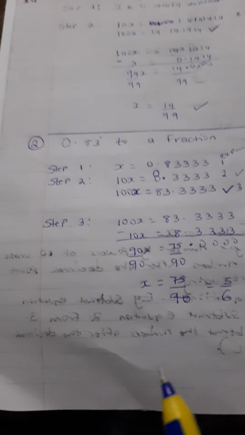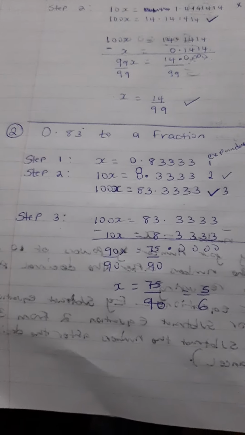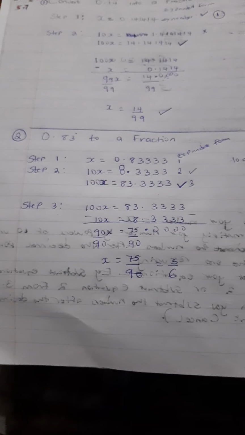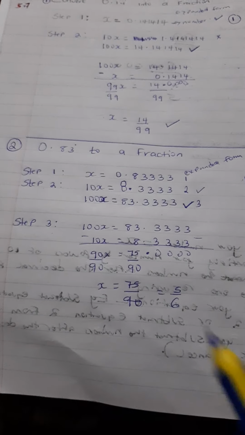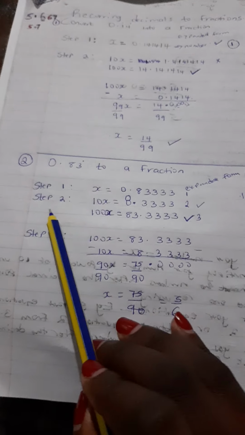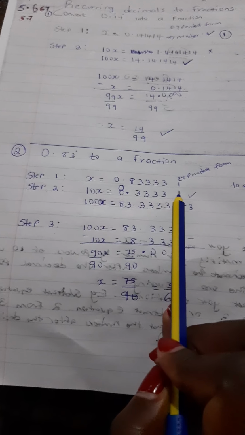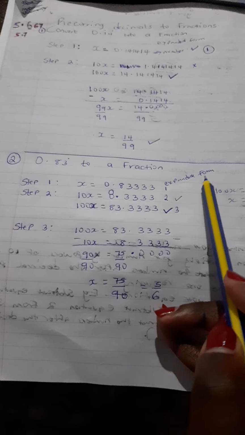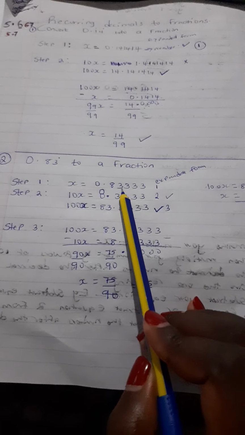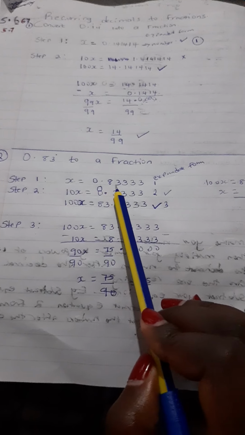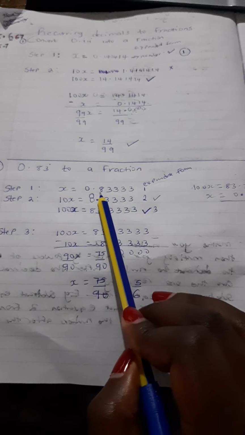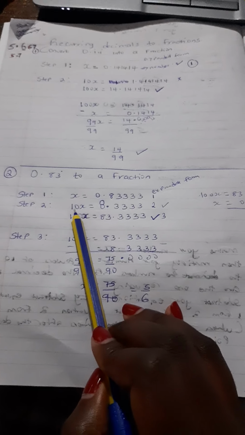Then let's go to our second example here. We are converting 0.83 to a fraction, and 3 is the only number that is recurring. Then we go to step 1, make your number equal to x, and remember to write your number in expanded form. In expanded form, you just write those numbers that are recurring. So 8 is not recurring. The only number that is recurring is 3.